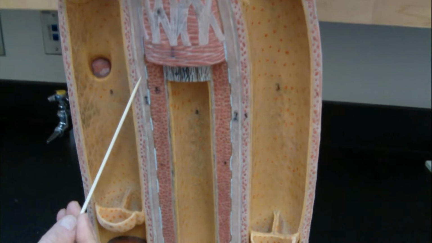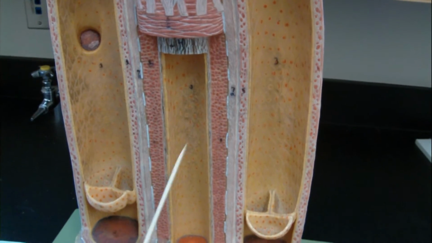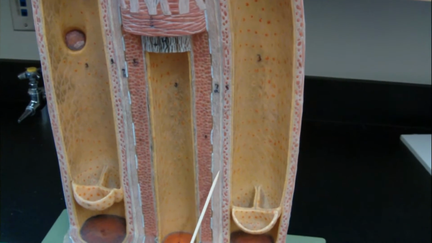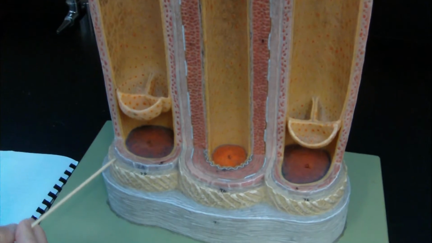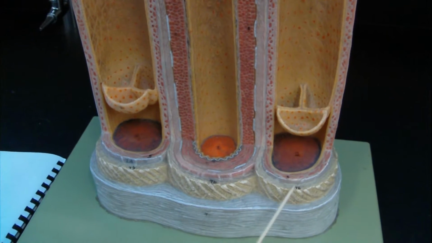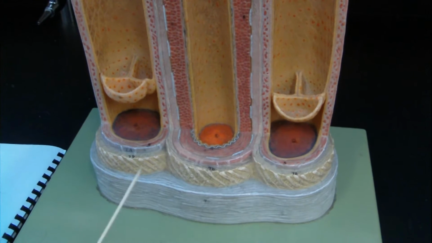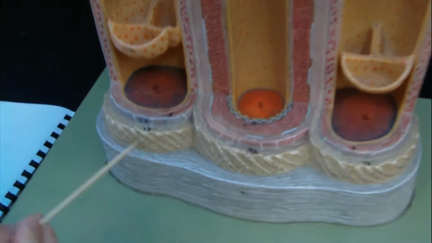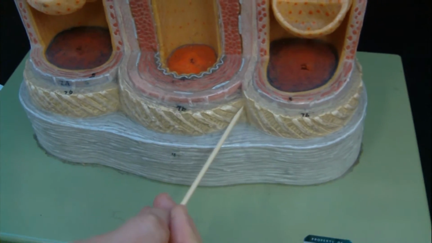Tunica externa, areolar connective tissue. And again down here, tunica externa, areolar connective tissue. 7B, tunica externa, adipose tissue.